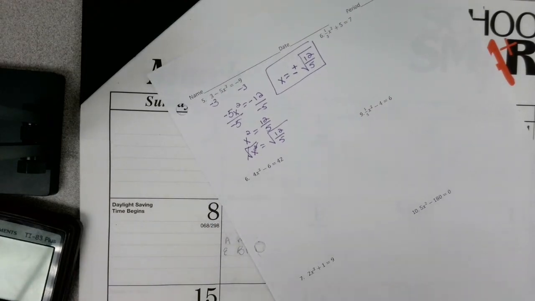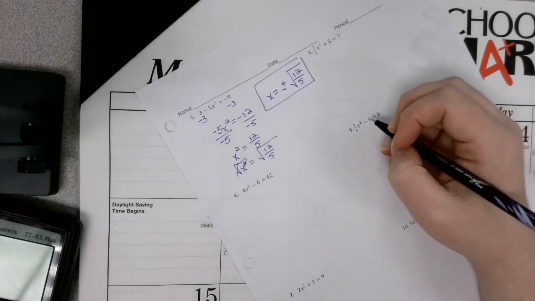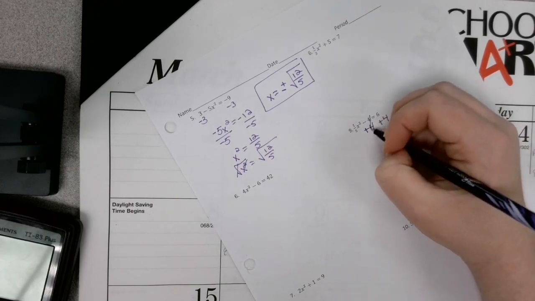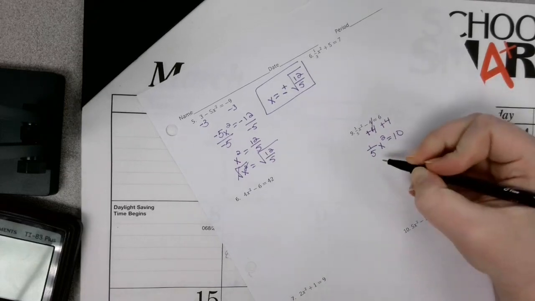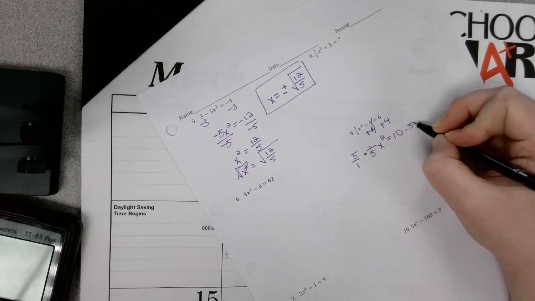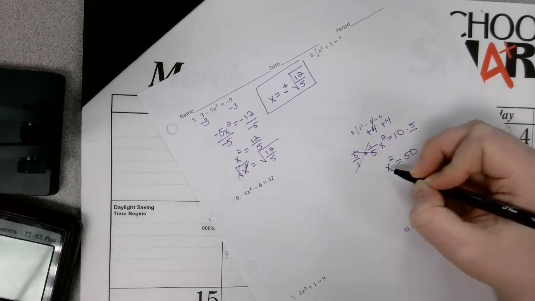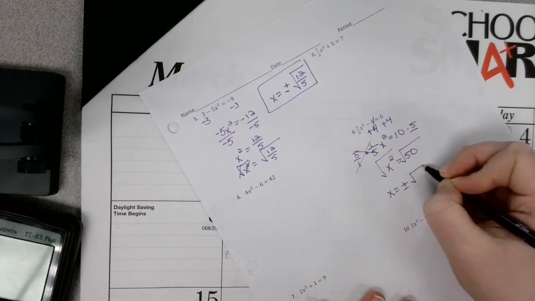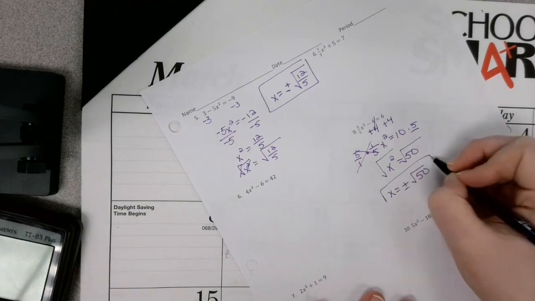One more I probably want to do with you is number 9. You can try them by yourself if you don't want to, but just come back and check your answers. Add 4, (1/5)x² = 10. To get rid of that 1/5, remember I multiply by the reciprocal. x² = 50. Take the square root of both sides. x equals plus or minus the square root of 50. And then that would be your final answer.